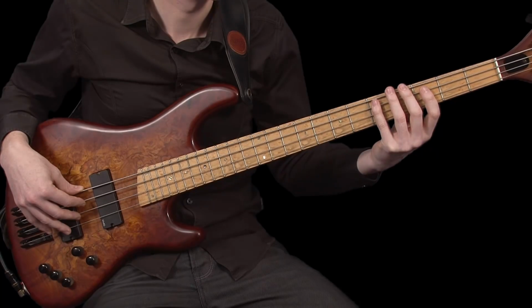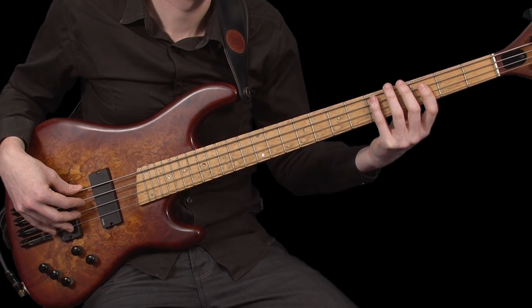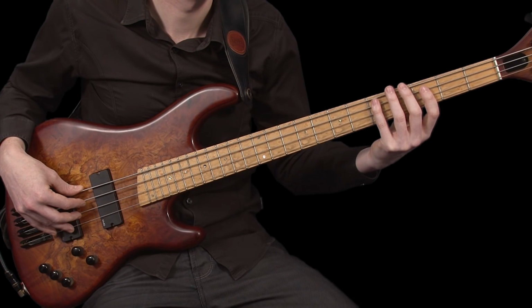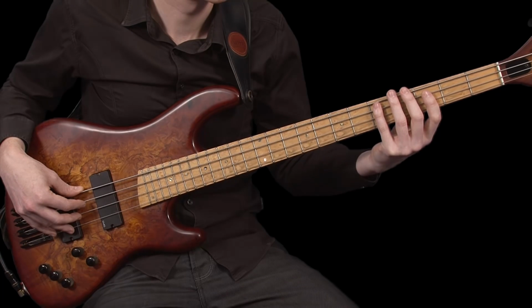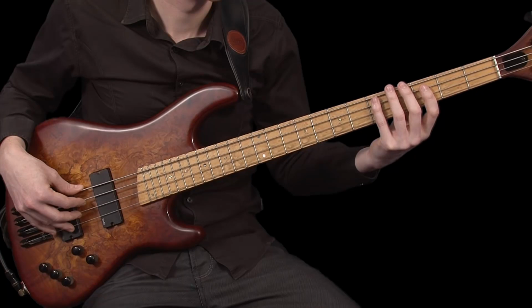So far, we've looked at a II-V-1 in the key of C major, but working out the chords contained in II-V-1 progressions in any of the other major keys is very easy to do on the bass, and is something worth spending some time on and getting familiar with. So, for example, let's work out the chords contained in a II-V-1 chord progression in the key of G major.